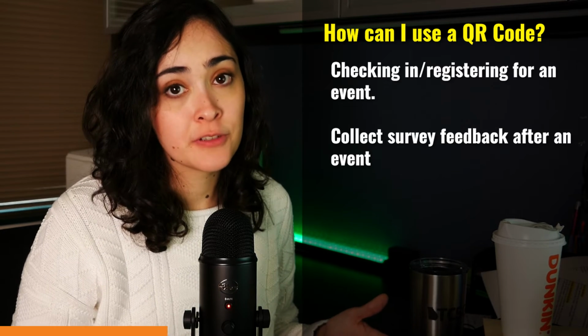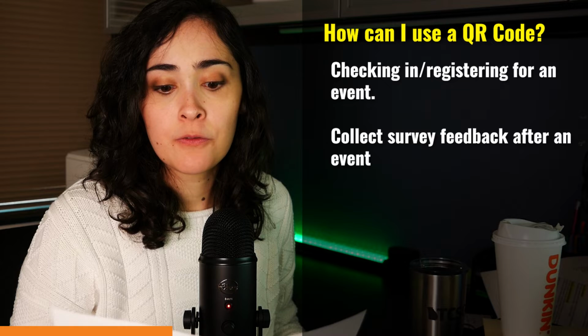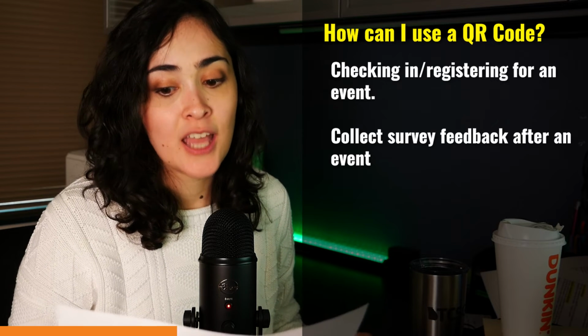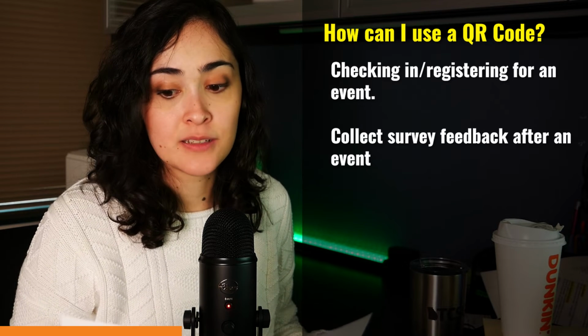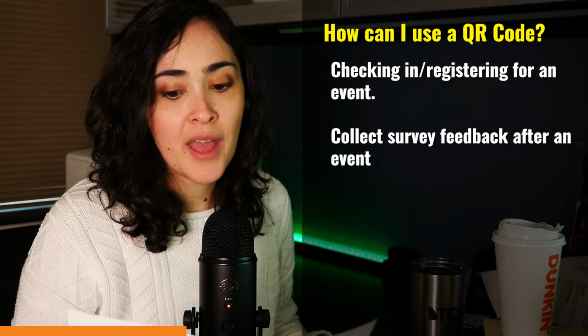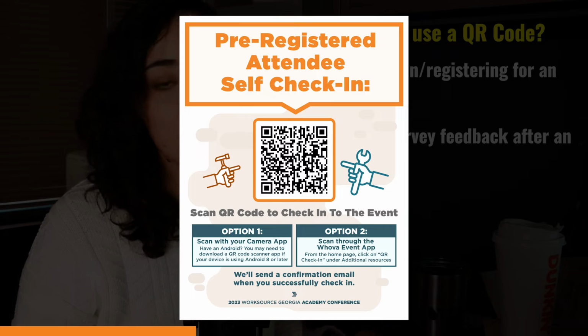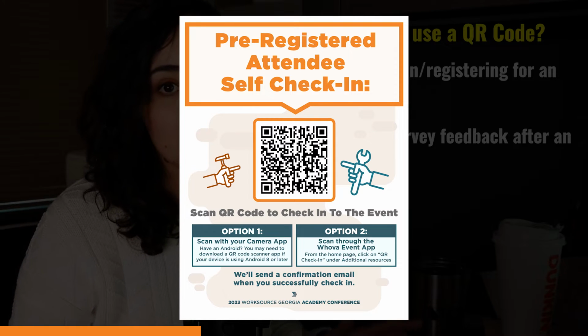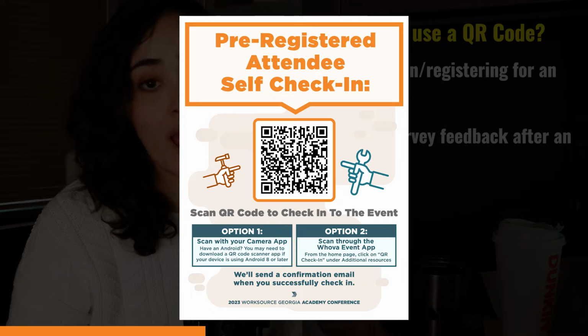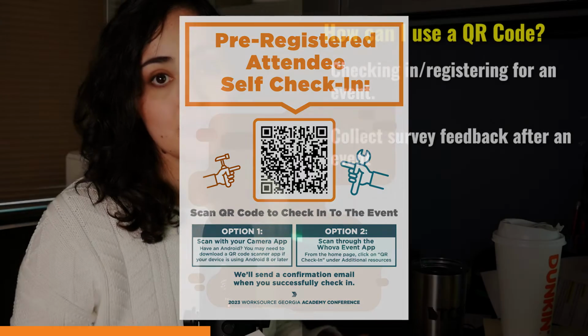Checking in or registering for an event. This is particularly helpful if you are expecting a lot of guests and don't have a ton of staff helping to check in. We've used QR codes in the past for our annual conference with some success. Attendees could simply scan the QR code, check themselves in, come to our desk where they can get their swag. It's really made checking in streamlined.